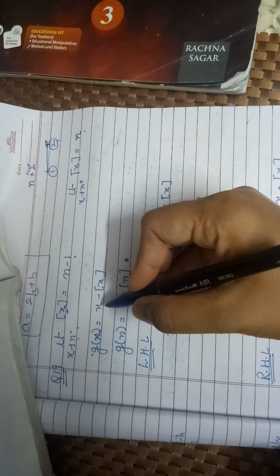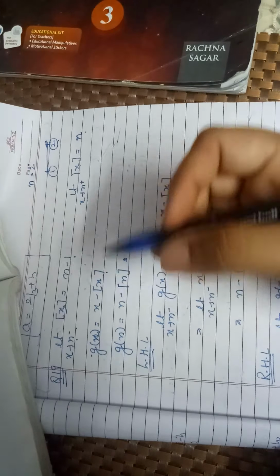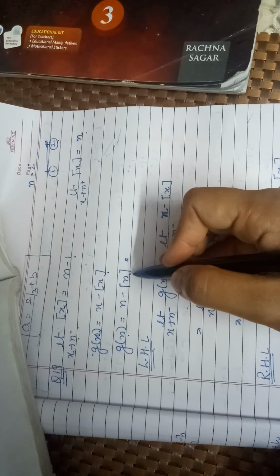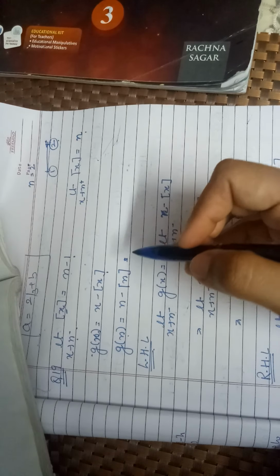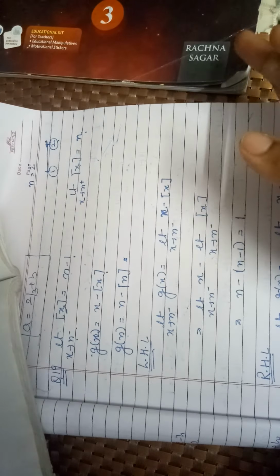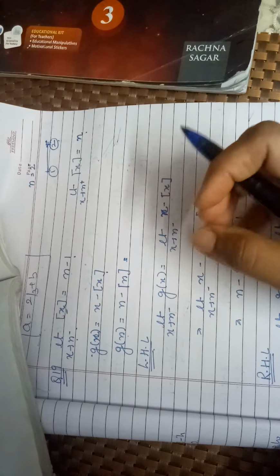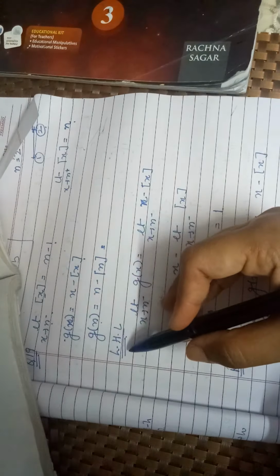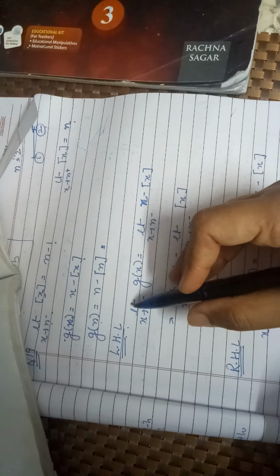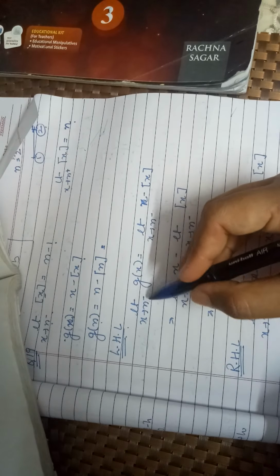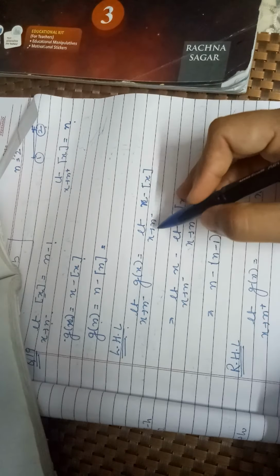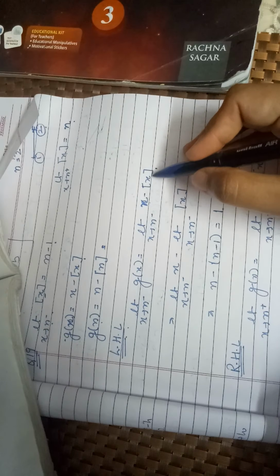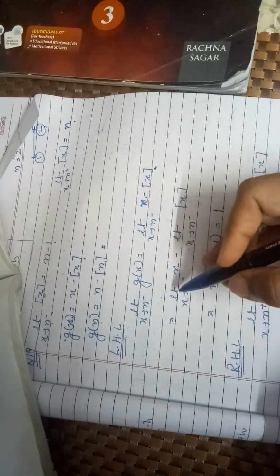So here g(x) is given as x minus the greatest integer function of x. If I write n in place of x, then it will be n minus the greatest integer function of n. Now we have to check whether the function is continuous or discontinuous. For that I am taking the left hand limit and the right hand limit. First of all, the left hand limit: limit x tends to n minus of g(x), which is the limit x tends to n minus of x minus the greatest integer function of x.